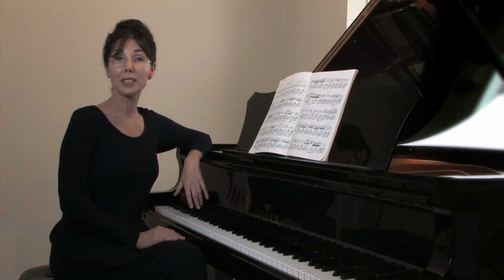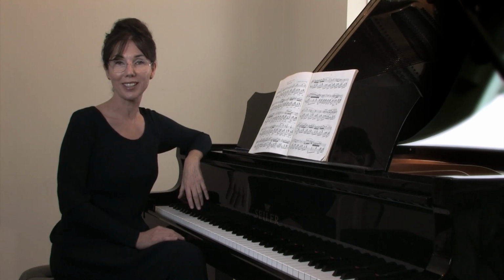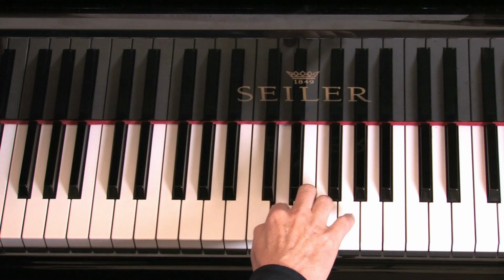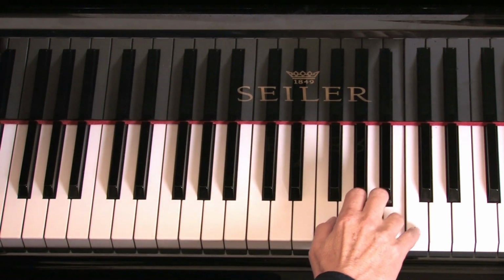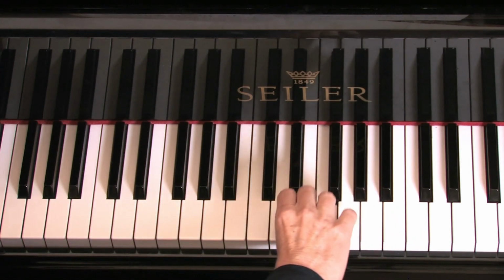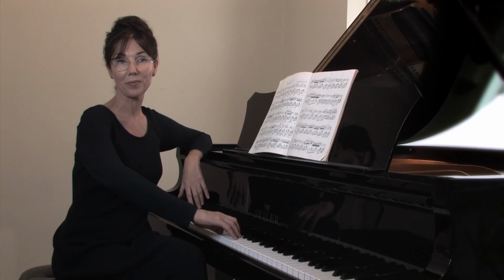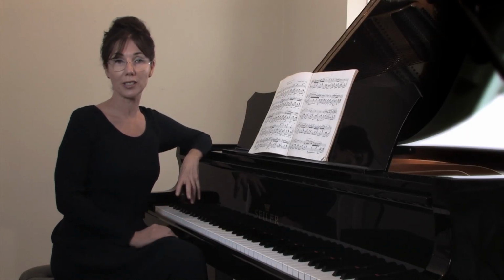I'm Pamela Rose, and today we're going to talk about major scales, tones and semitones, and enharmonics. A scale is simply a series of notes going up and down in step, and major scales are the most popular scales we play. I want to talk about the construction of a major scale.